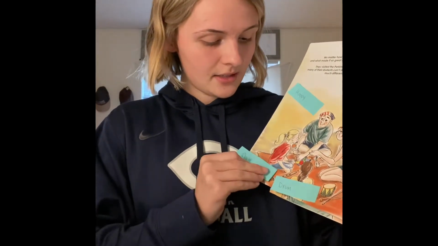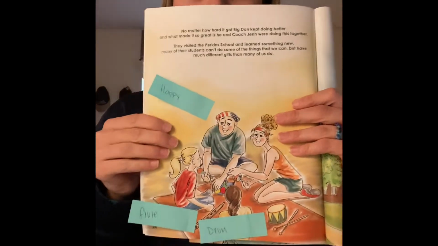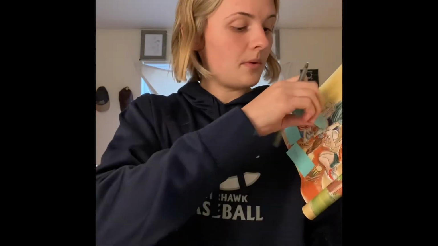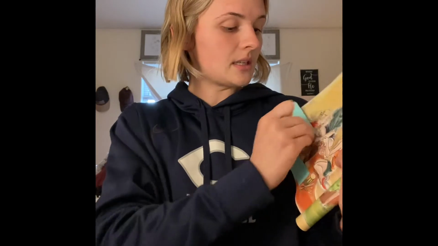All right. There we go. What else do we see? I heard a soccer ball. Yeah, that looks like a soccer ball right there. Great job. Let's go ahead and stick that right there.